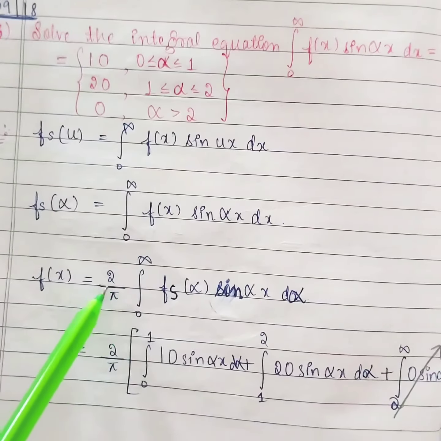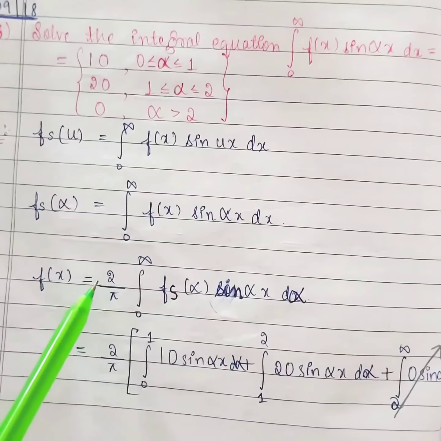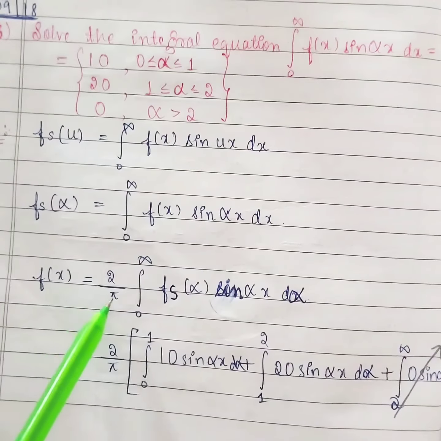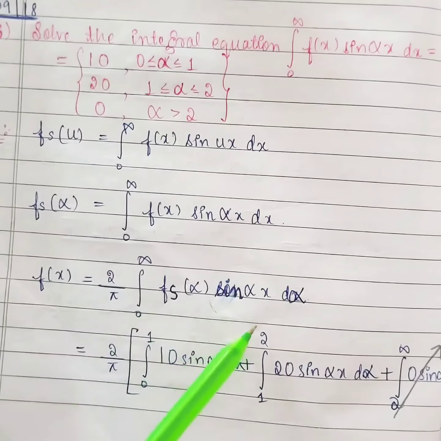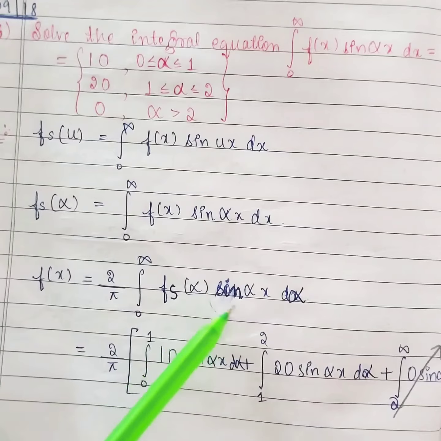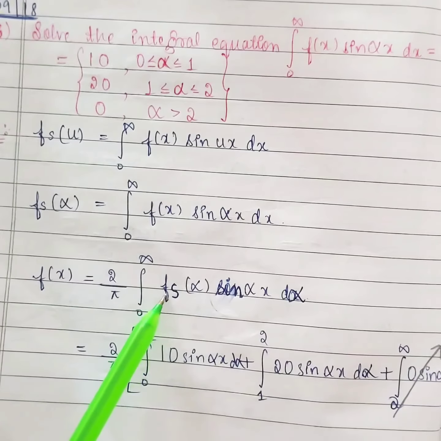Many times they get confused about which function the 2 by pi will come in. 2 by pi always comes in the inverse Fourier cosine as well as sine transform. You will write this correctly. Since it's sine, you will write sine here. So this is Fs of alpha.